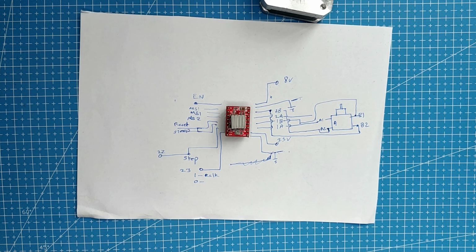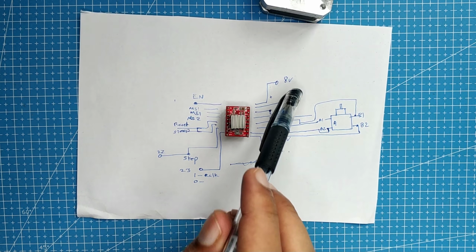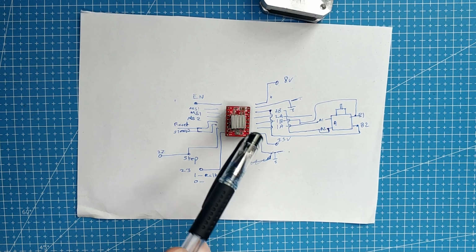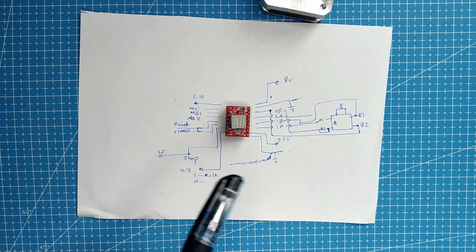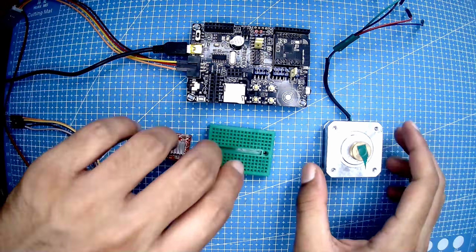Be careful with this voltage. Don't connect this voltage on this side, otherwise it's going to burn the driver as well, and it's going to burn your microcontroller, so be careful.